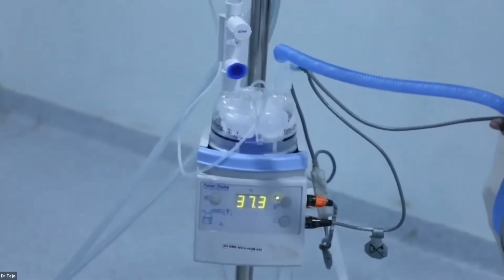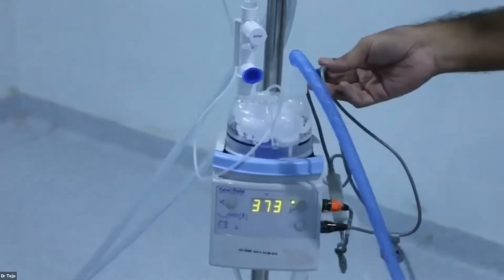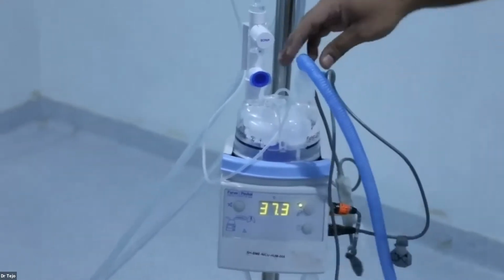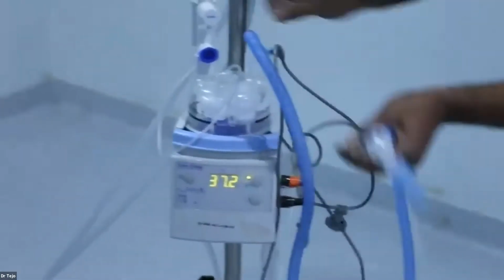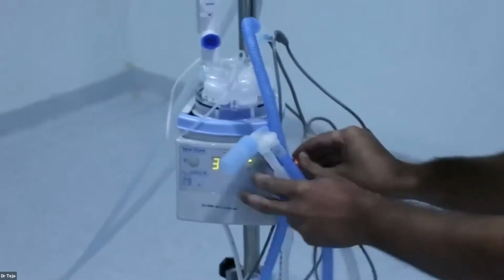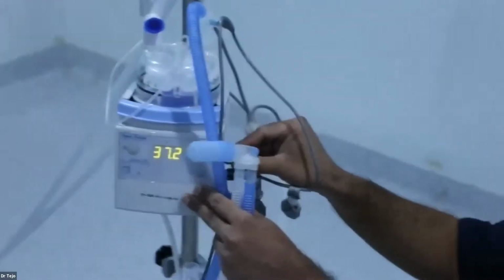So coming to the humidifier wires and other things, there are two wires which you can see.